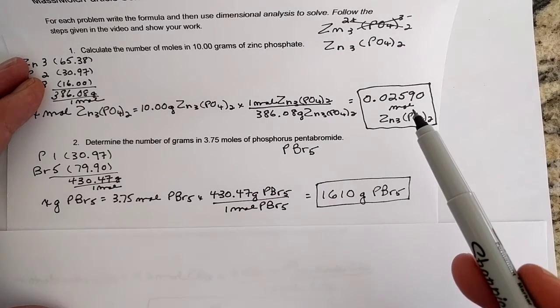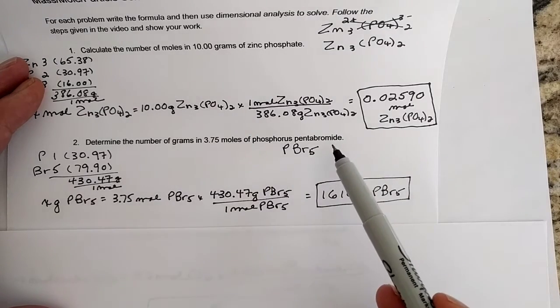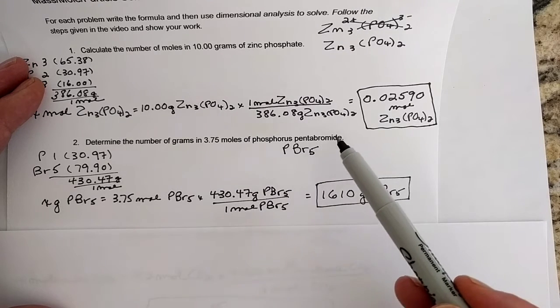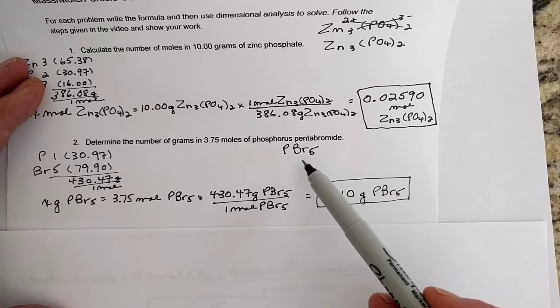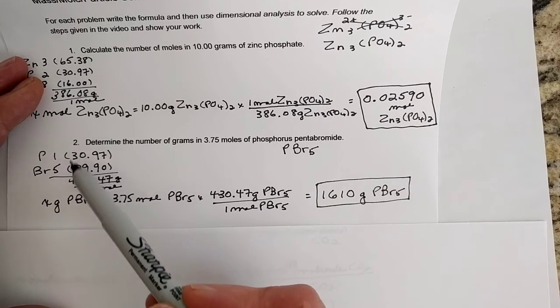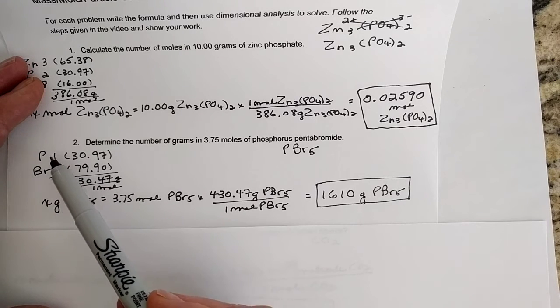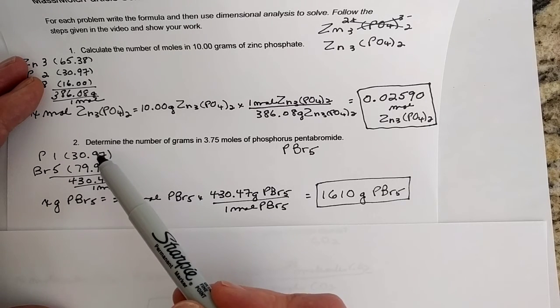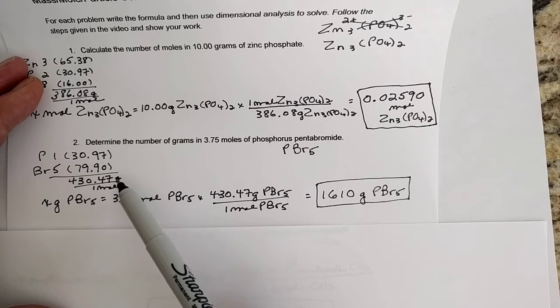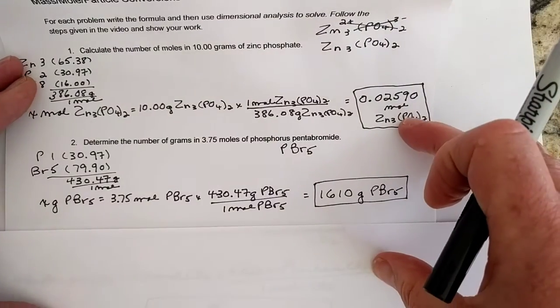Phosphorus is to the right of the staircase, and our name shows the prefix system. So we have 1 phosphorus atom, 5 bromine atoms, PBr5. Do your formula mass calculation, which is the same as molar mass. 1 phosphorus, 5 bromines. Get your values from the periodic table. And I got 430.47, and that is the grams in 1 mole for PBr5.